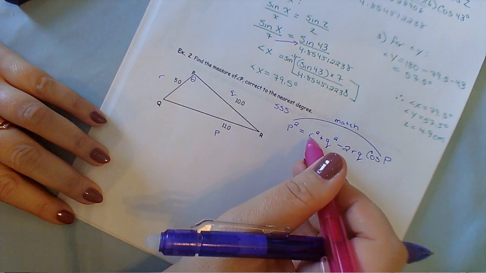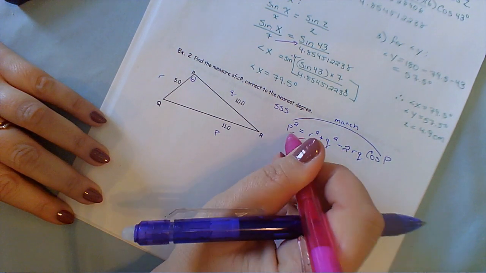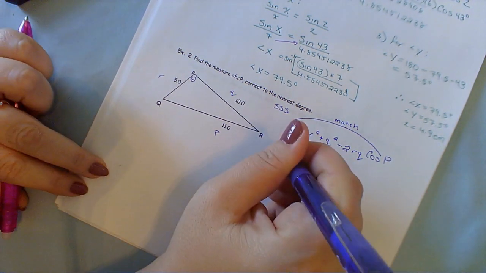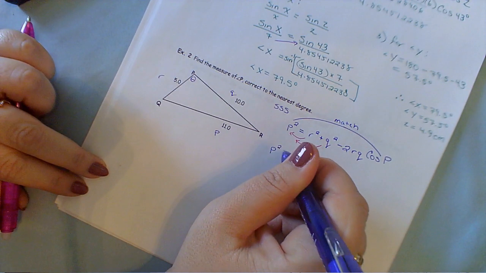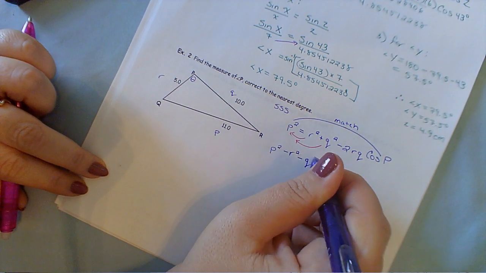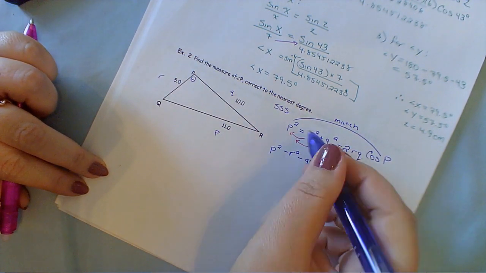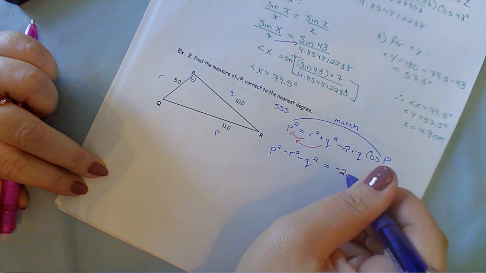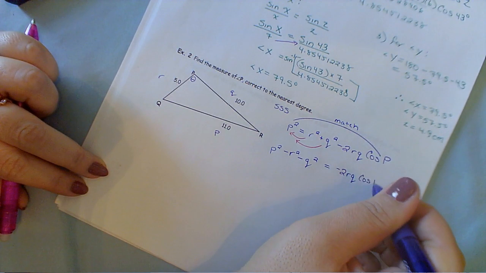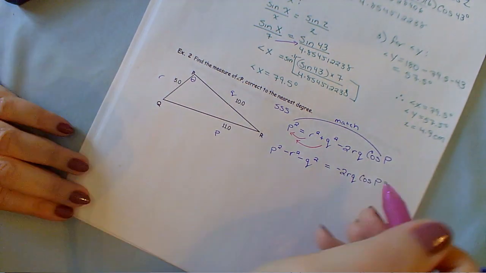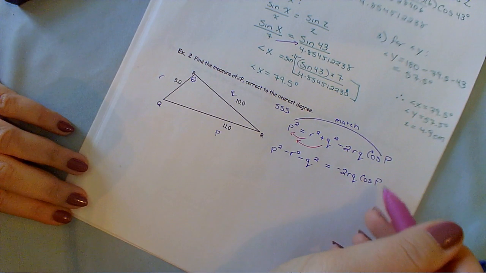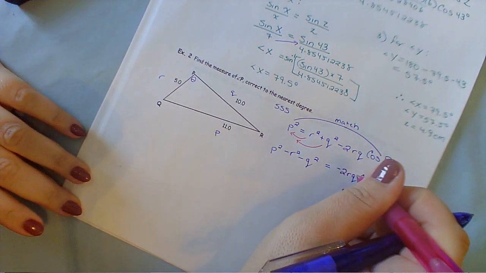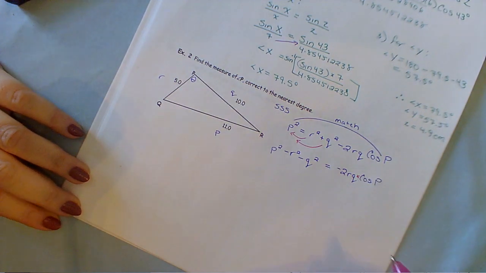So the first thing you kick out to the other side is R squared and Q squared. They're going to cross the equal sign, and you're going to get P squared minus R squared minus Q squared. And what's that going to equal now on the other side? Whoever's left. Negative 2RQ cos capital P. So now I almost have it by itself. The negative 2 times R times Q. Remember that there's a times symbol in here, right? Those are all being multiplied with each other.